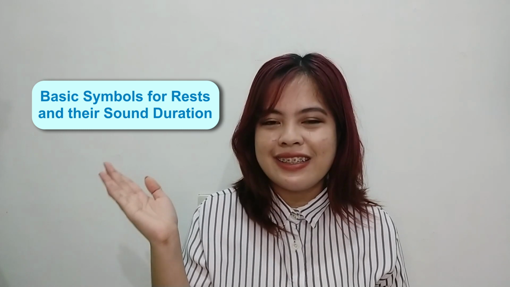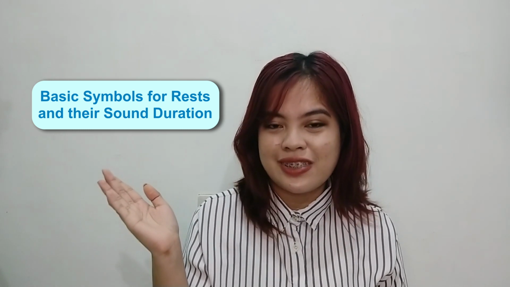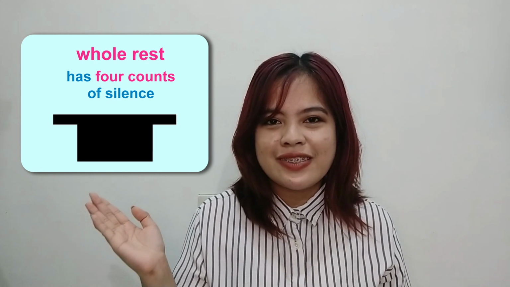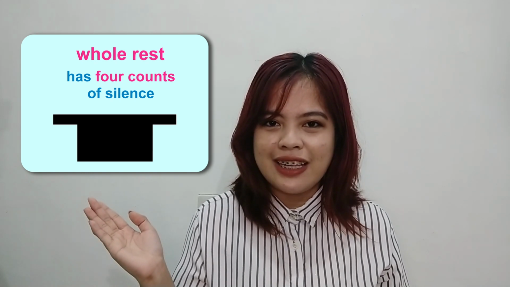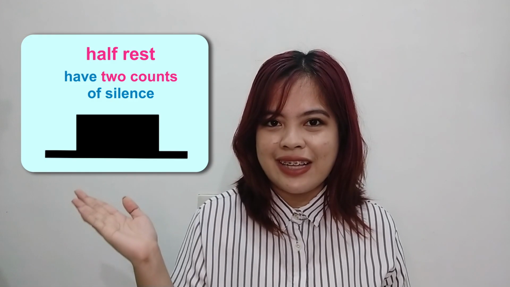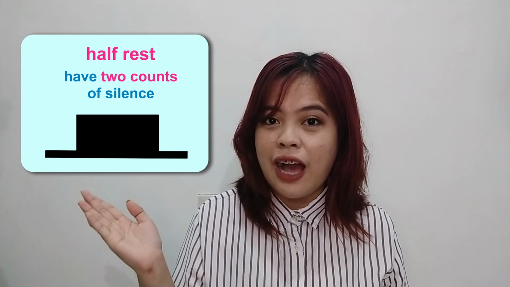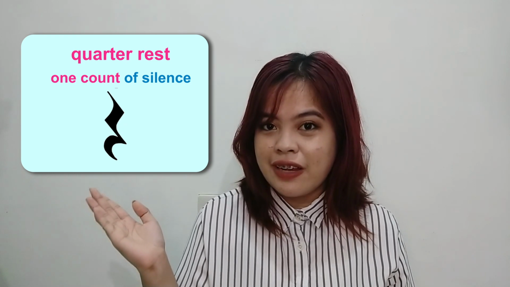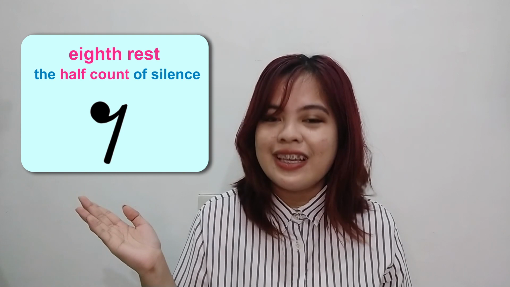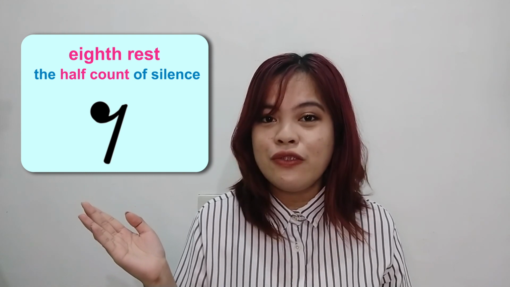On the other hand, these are the basic symbols for rests and their duration of silence. Whole rests. Whole rests have 4 counts of silence. Half rests. Half rests have 2 counts of silence. Quarter rests. Quarter rest is 1 count of silence. Eighth rest. Eighth rest is the half count of silence.